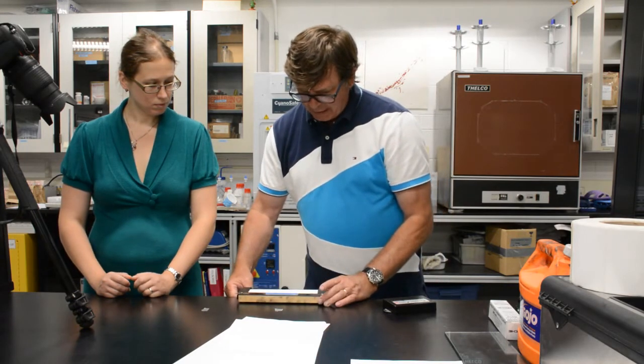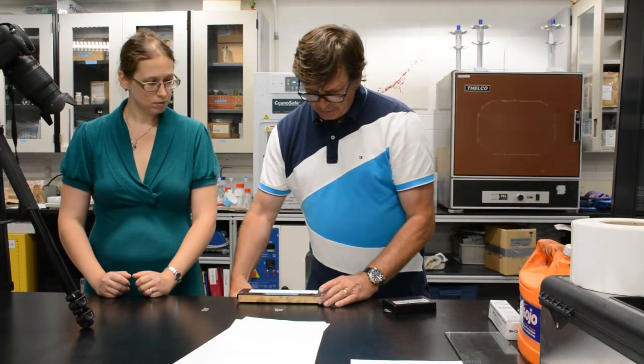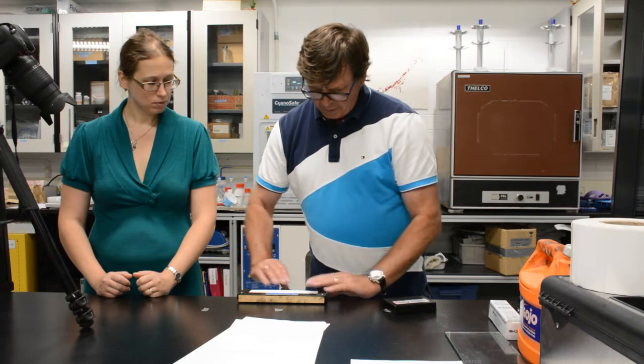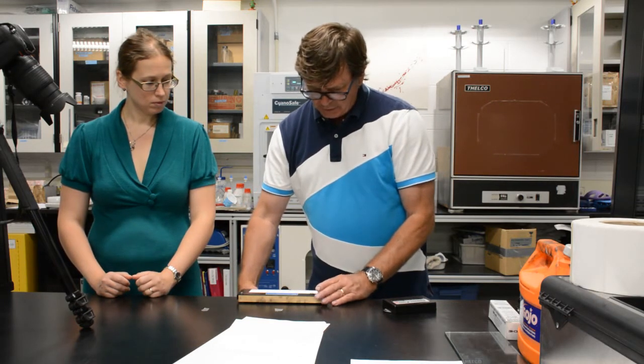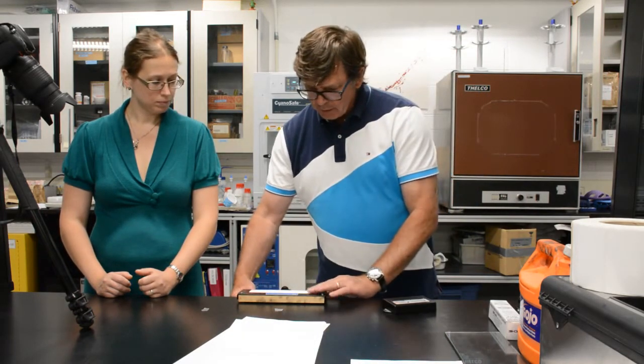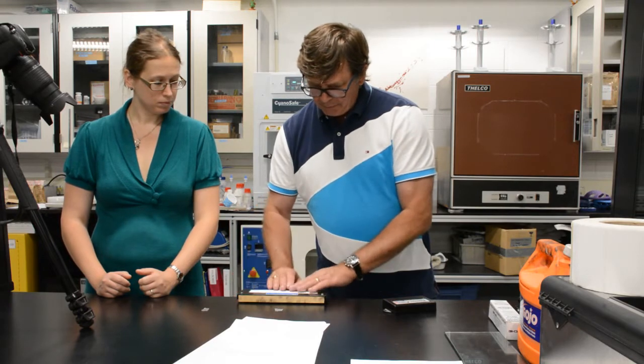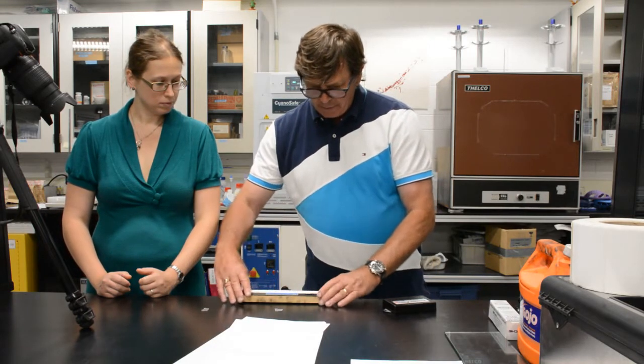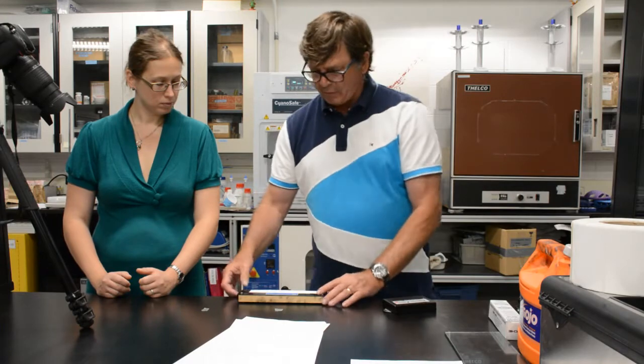So you simply align it so that the first flexion crease of the finger will be within the boxed area. By lining it up like this and flattening it down, it stabilizes and keeps the paper flat.